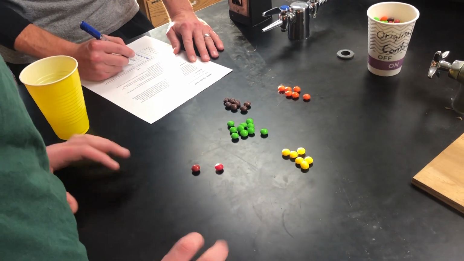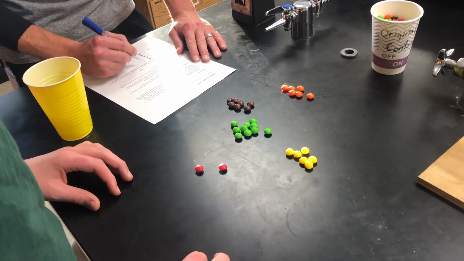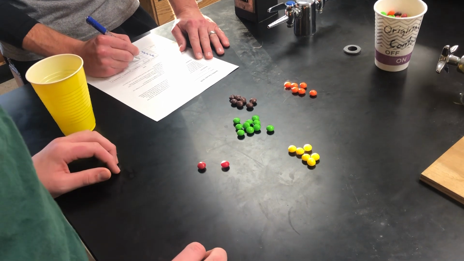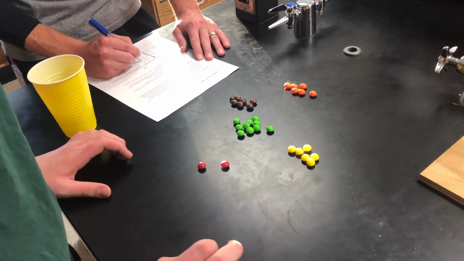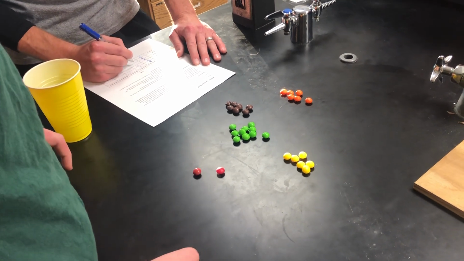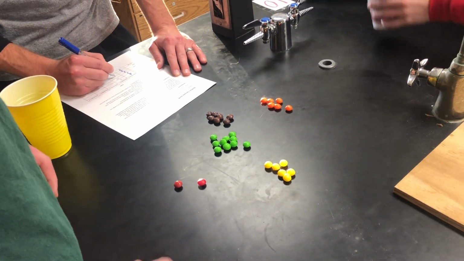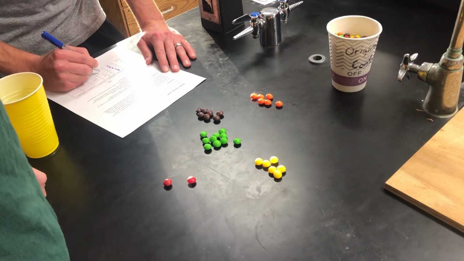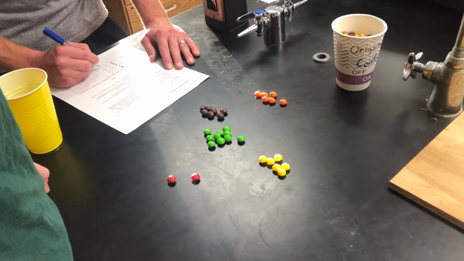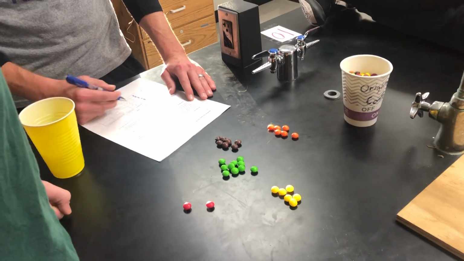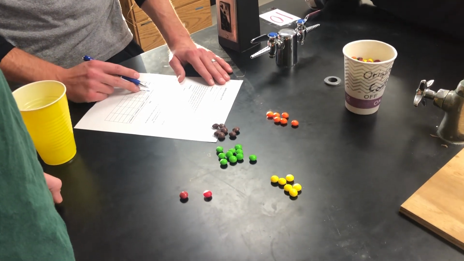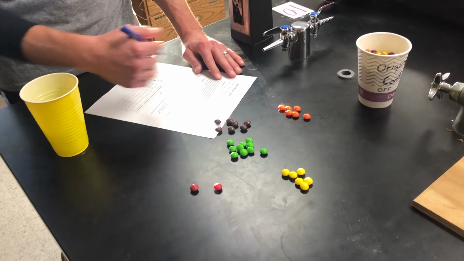So yellow, what do we got? 6. 6 yellow. Green? 10. 10 green. Purple? 7. 7 purple. Red? 2. 2. And orange? 6. 6. What you can do at every generation, and I just wrote that in generation 1, but that should be generation 0. So that's our generation 0.